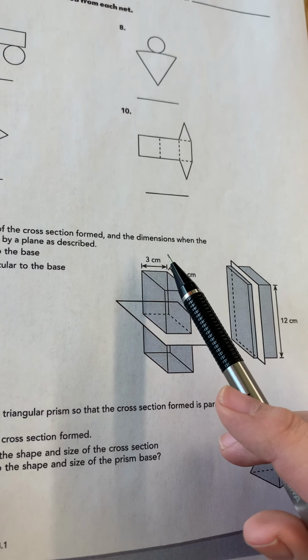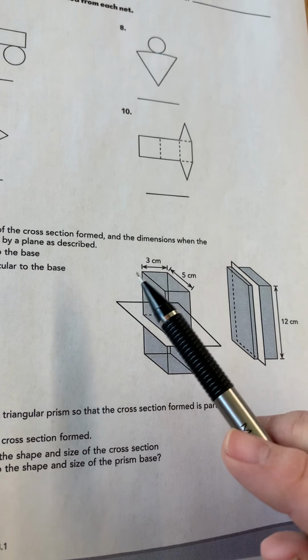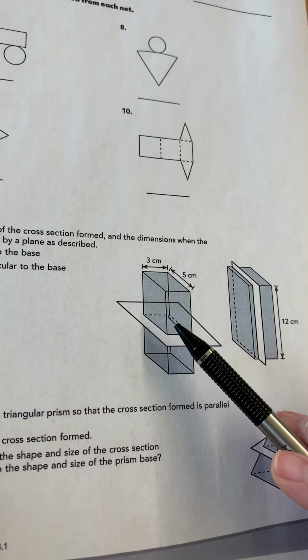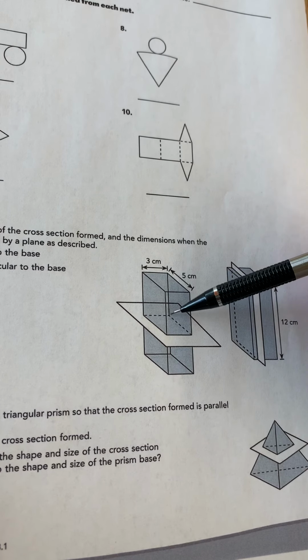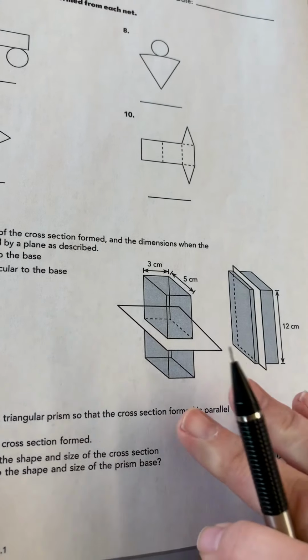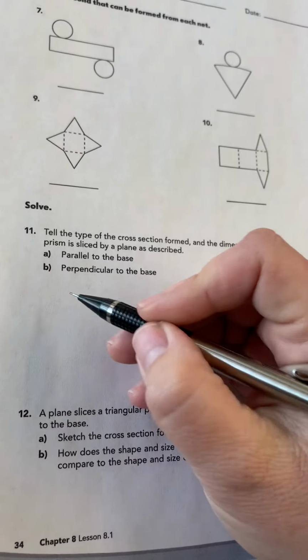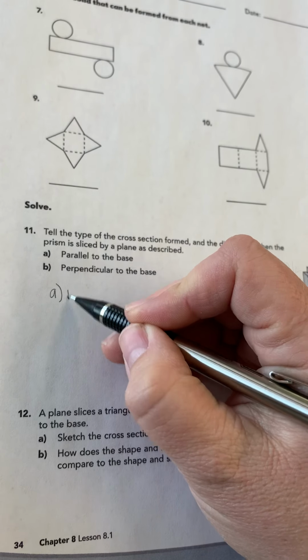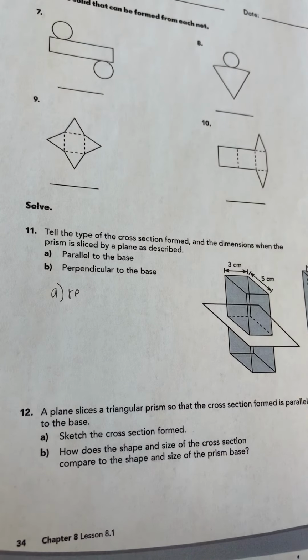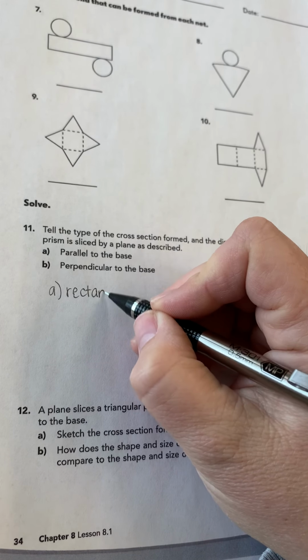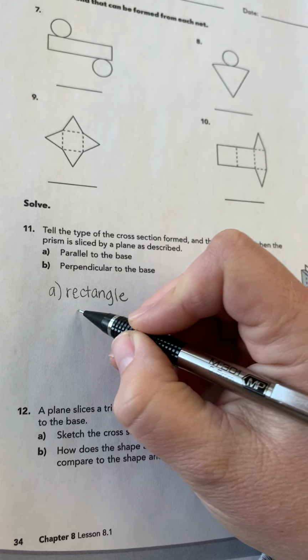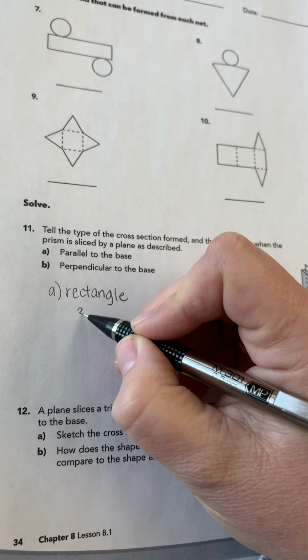That means what are the measurements? So the type of cross-section formed, it would be a rectangle. The dimensions is going to be 3 by 5, okay? So A is a rectangle. And it is 3 by 5 centimeters.